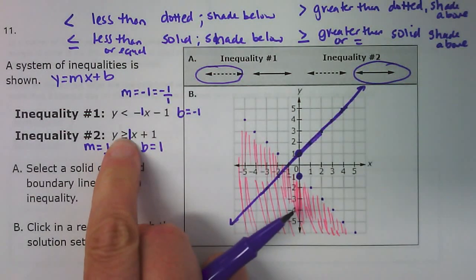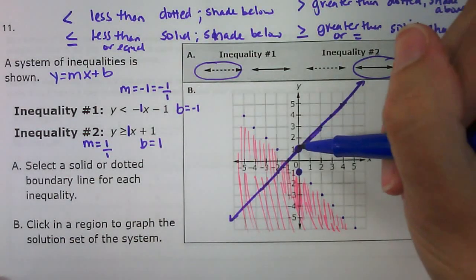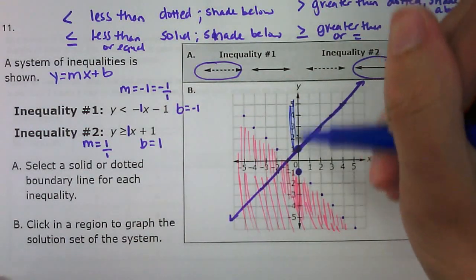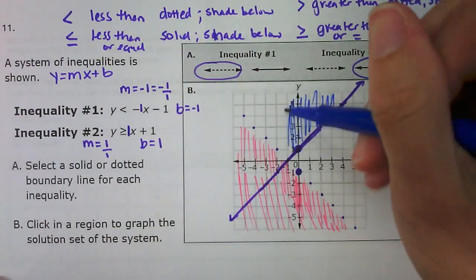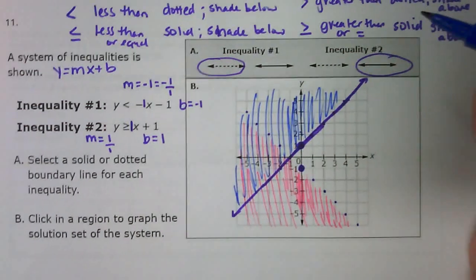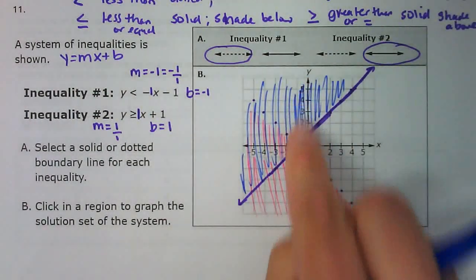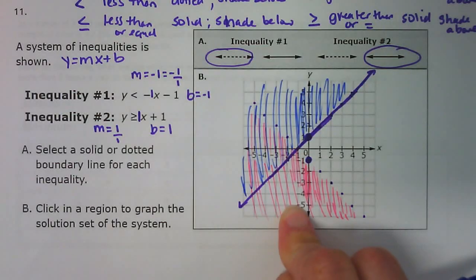Now this one says shade above. I'm going to shade this one in blue. I'm shading above my y-intercept. So this is the side of the line that I'm shading on. Okay, now you aren't going to be able to shade both spots on your computer.